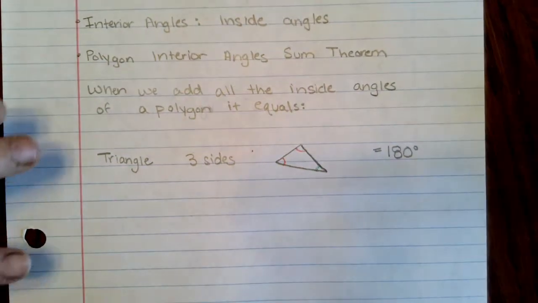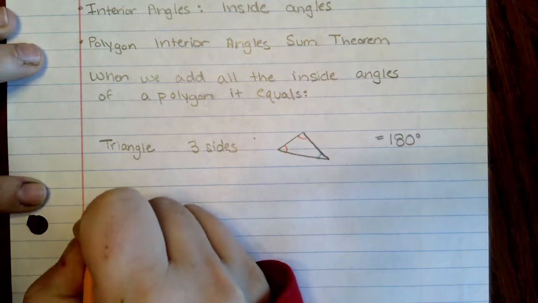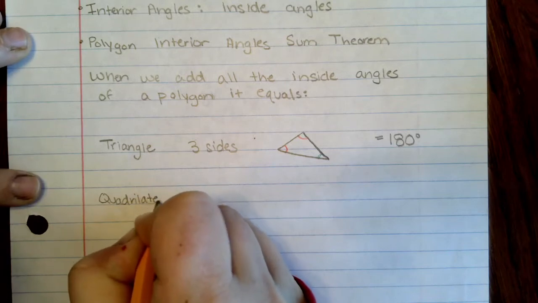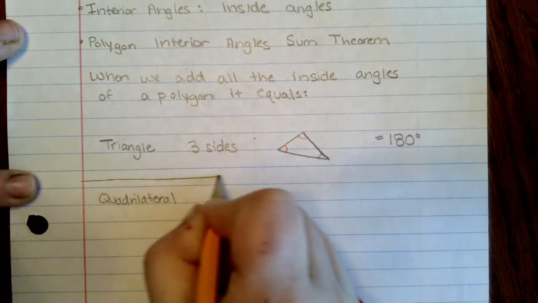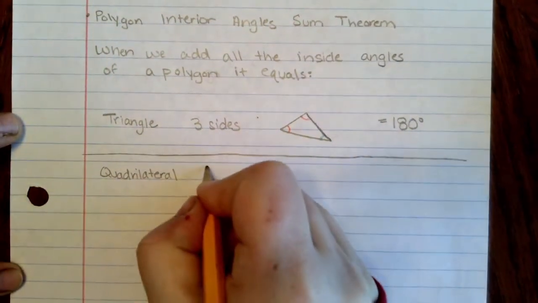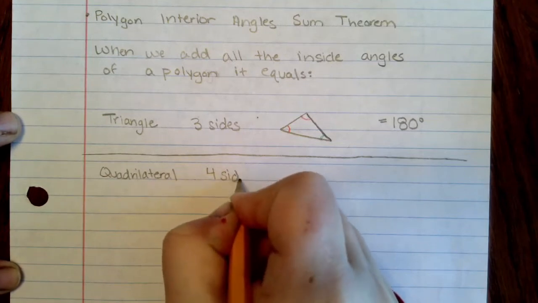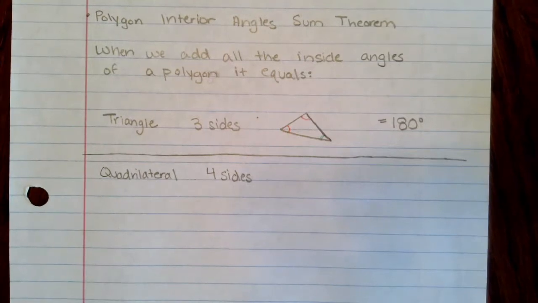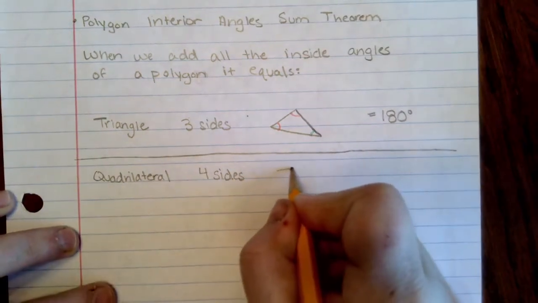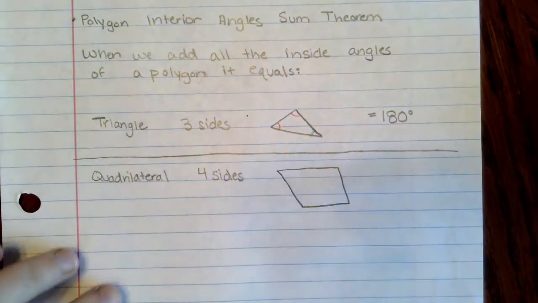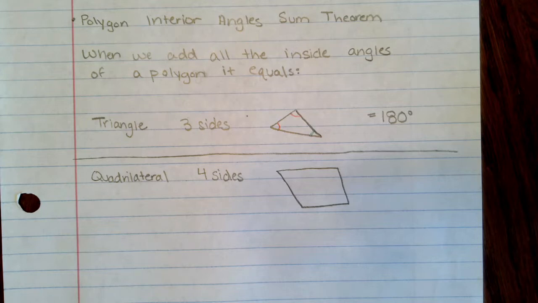Okay. Now if we do a quadrilateral, a quadrilateral is 4 sides. So it could be a rectangle, it could be a square, a parallelogram, a kite, a rhombus. There's lots of words that we can use. But pretty much we just need to have at least 4 sides. 1, 2, 3, 4. It doesn't have to be perfect in any sort of way as long as there's 4 sides.